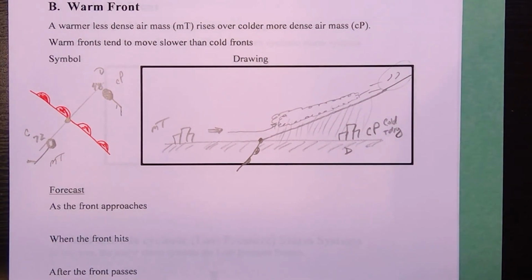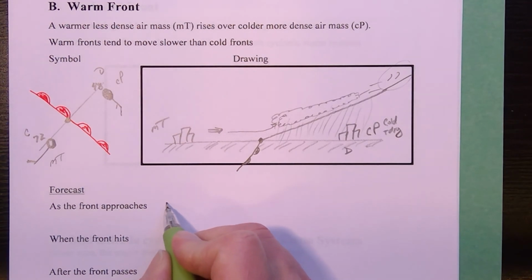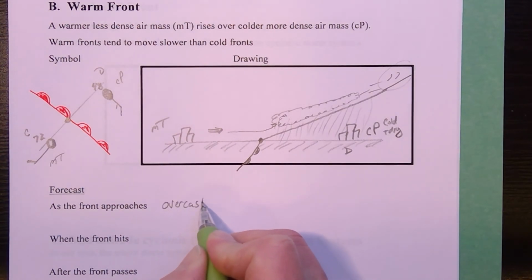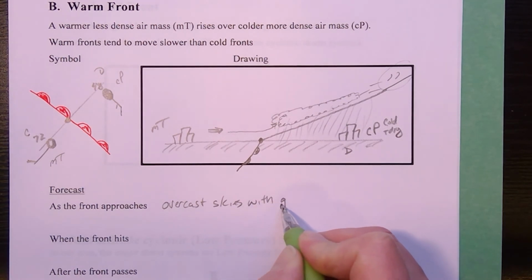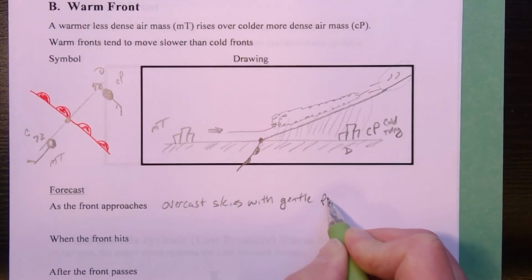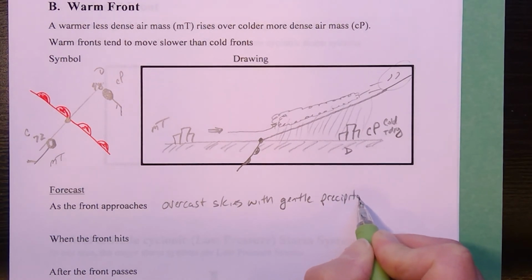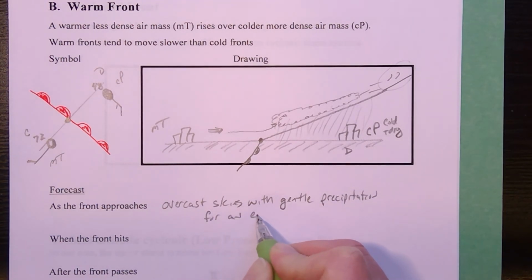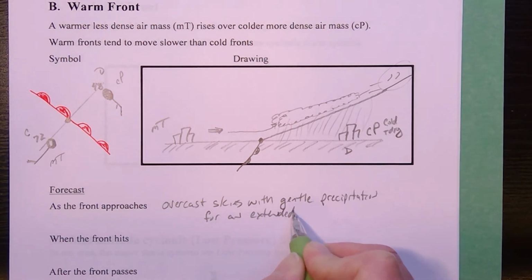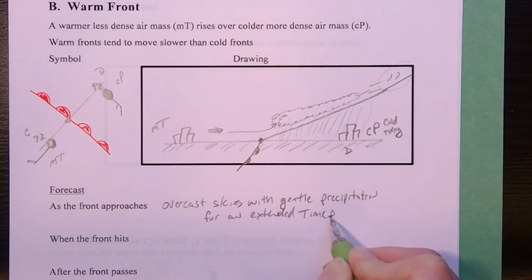So as the front approaches, you're going to have overcast skies with gentle precipitation for an extended time period. Okay, it's going to be a really gray day.